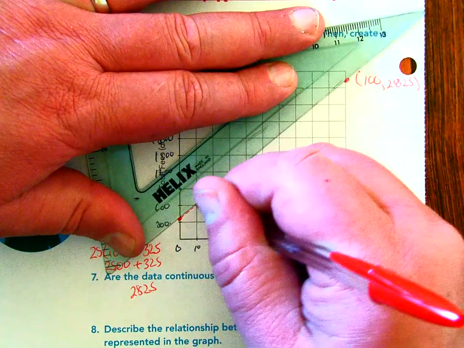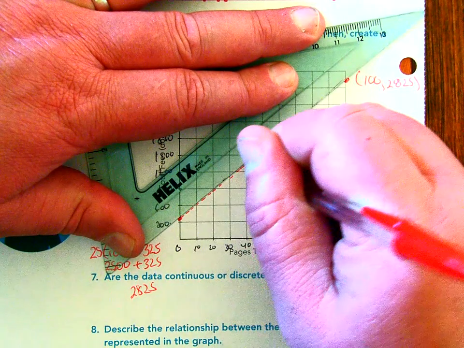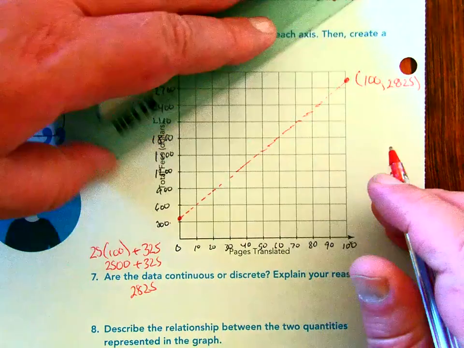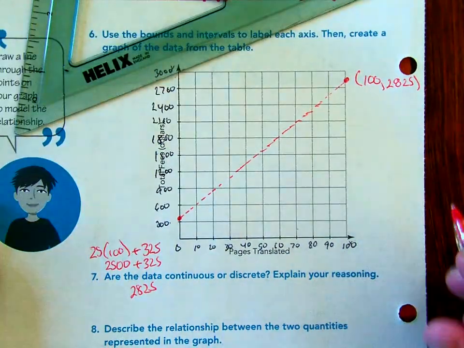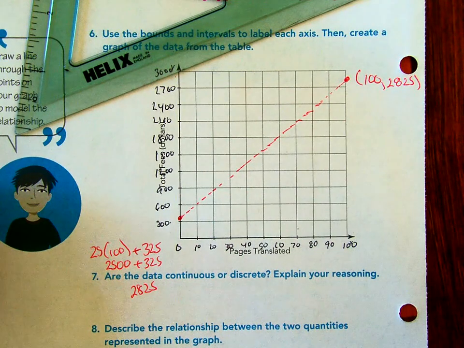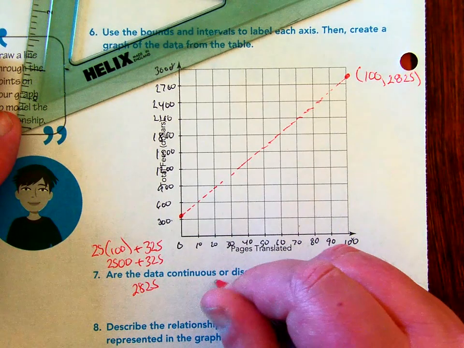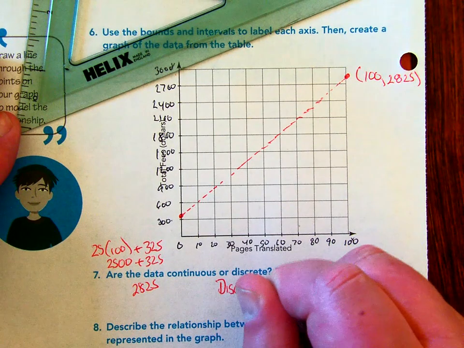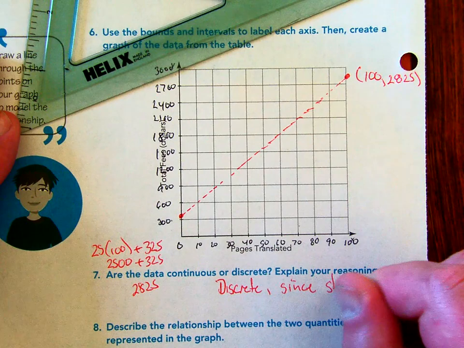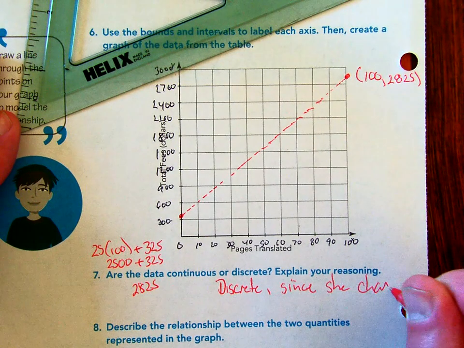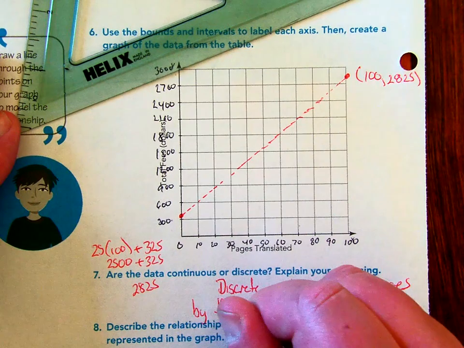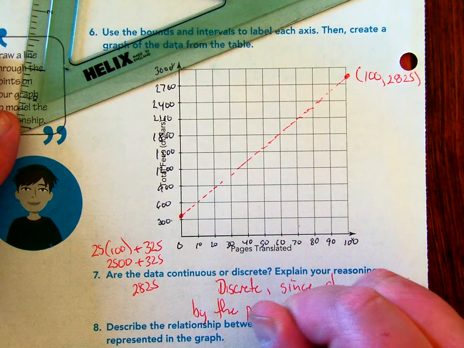She's charging by the page, not by the portion of a page or the word. So it's going to be a discrete graph because she's just charging by the translated page. She's not charging for 1,000th of a page, 1,000,000th of a page.